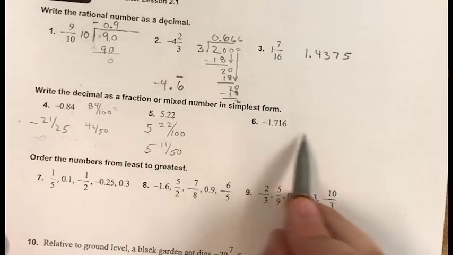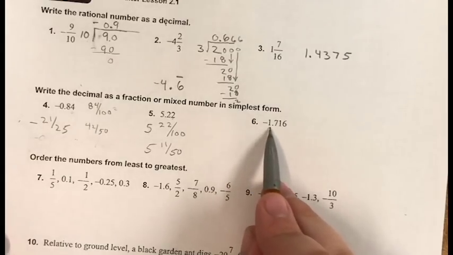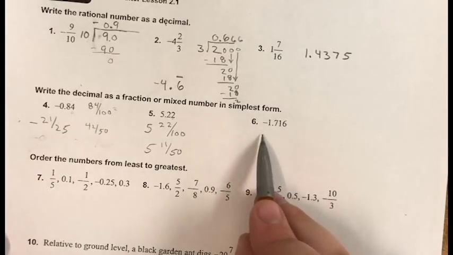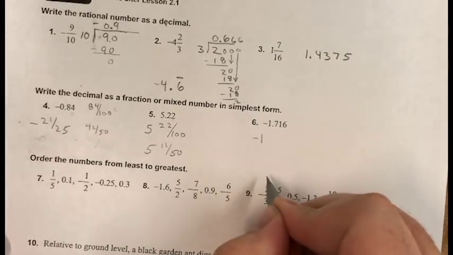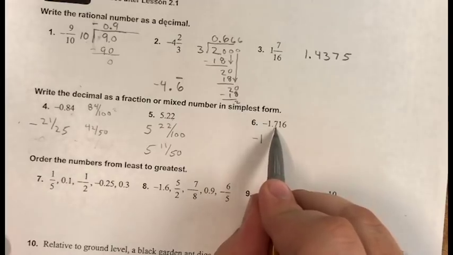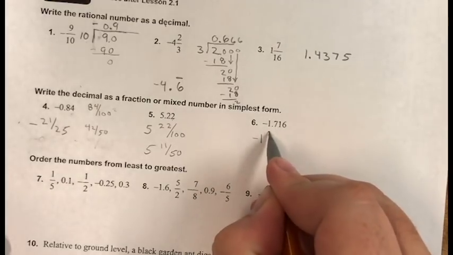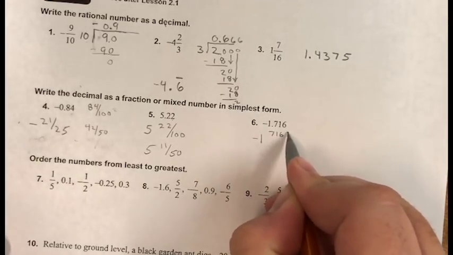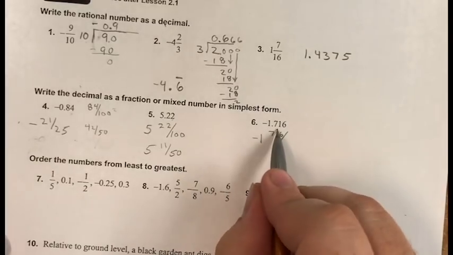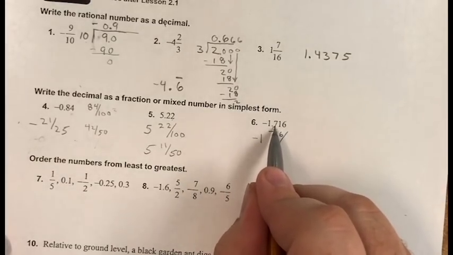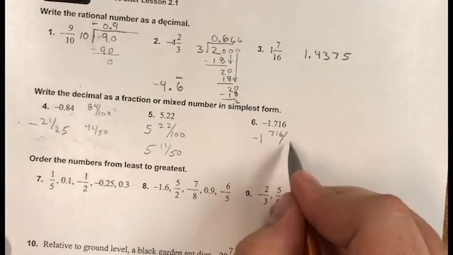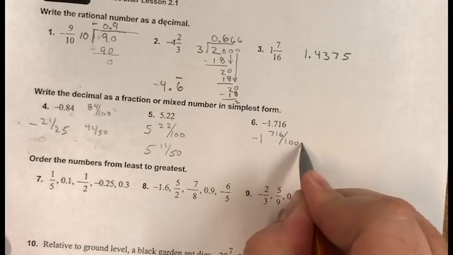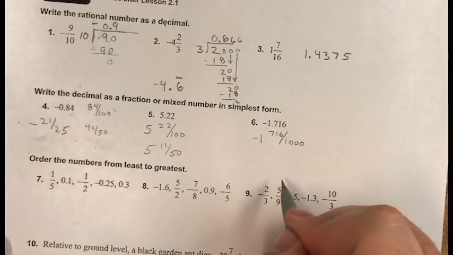The next piece is here. I want to do the same thing. I'm going to keep my integer, so I'm going to write -1. I'm going to take the decimals and write them as my numerator, so 716 over, and I need to look at my place value. This is my 10, this is my 100, this is my 1,000. So that's going to be over 1,000, okay?